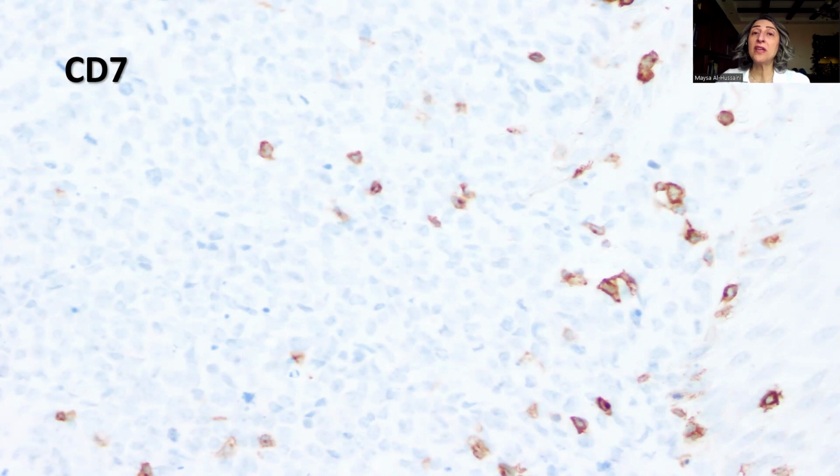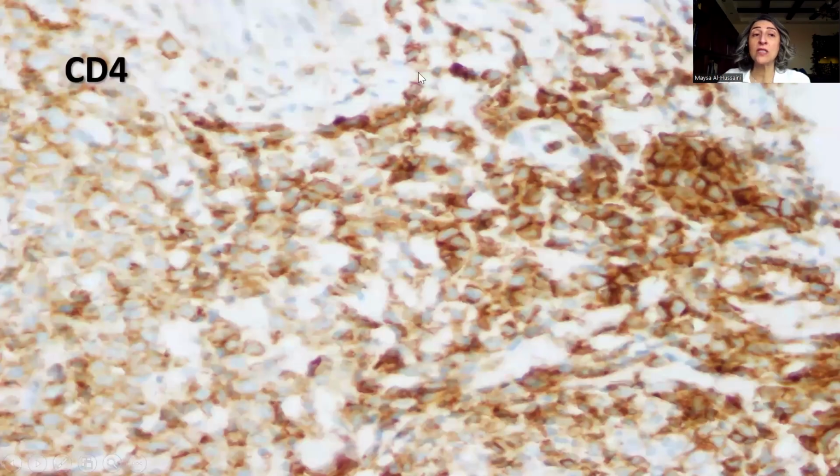which would favor a T cell rather than another type of inflammatory hematolymphoid infiltrate. But remember, these can also be negative frequently for CD3 and CD7, so this should not sway you away from the diagnosis. Now, importantly, always consider CD4 and CD8.